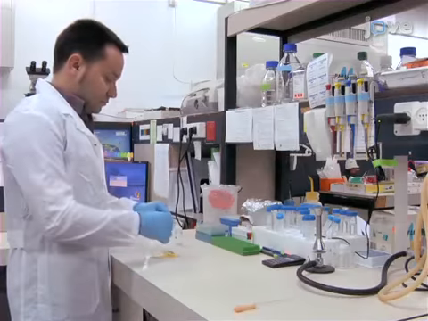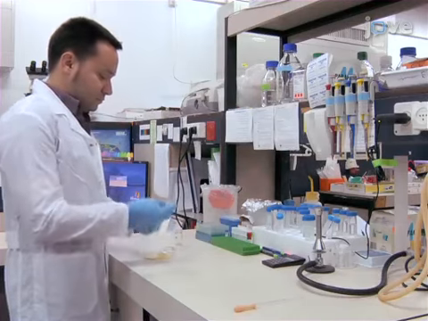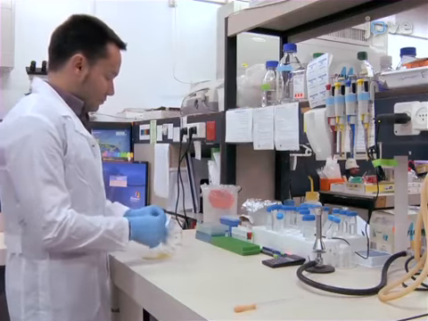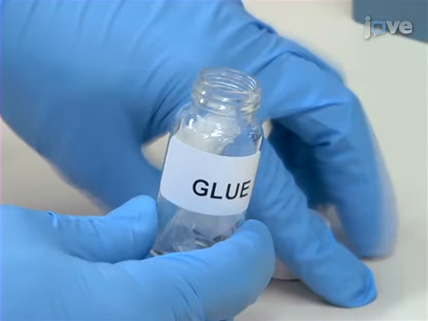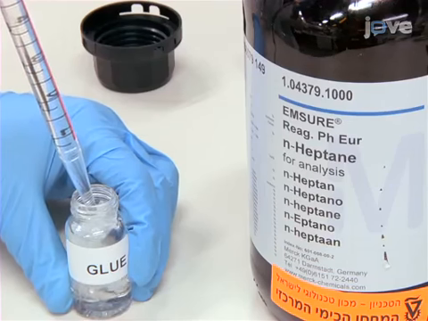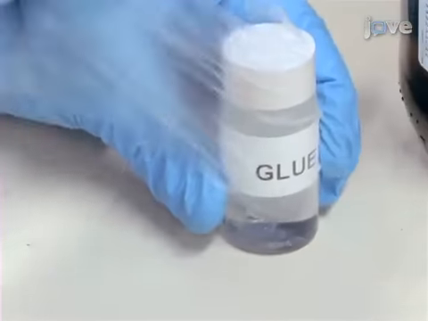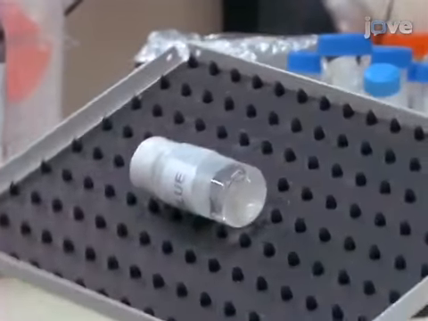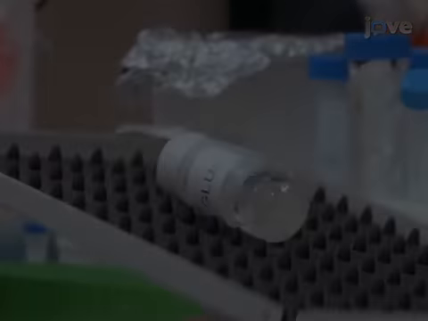The protocol begins with making a glue from conventional reagents. Unroll double-sided tape. Then, roll it back up to fit into a scintillation vial. Fill the vial with heptane and seal it with parafilm. Then, attach the vial to a nutator and gently rub.